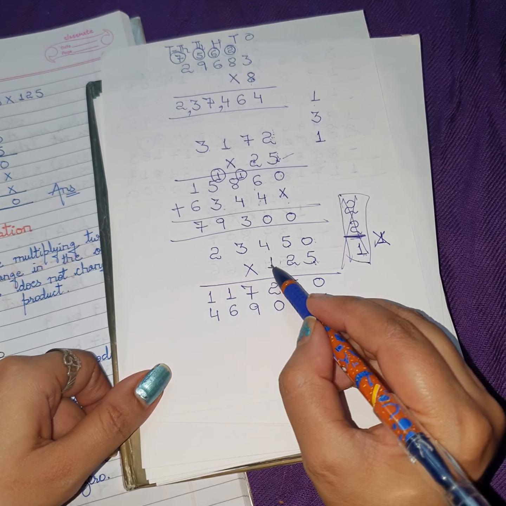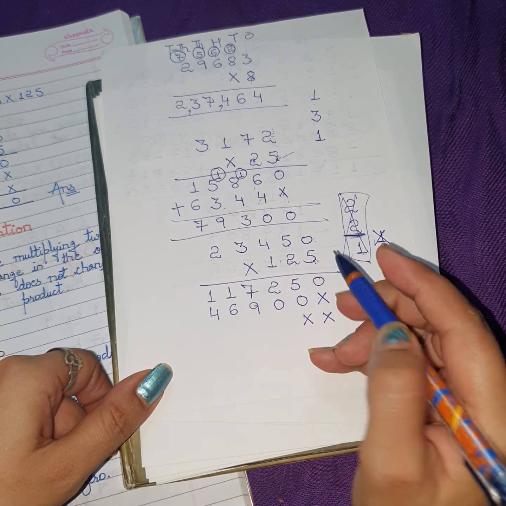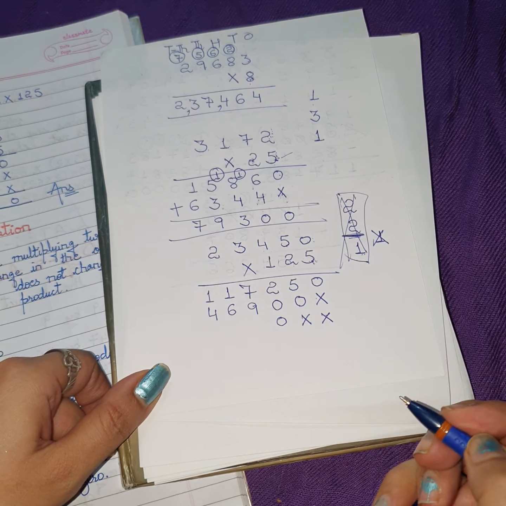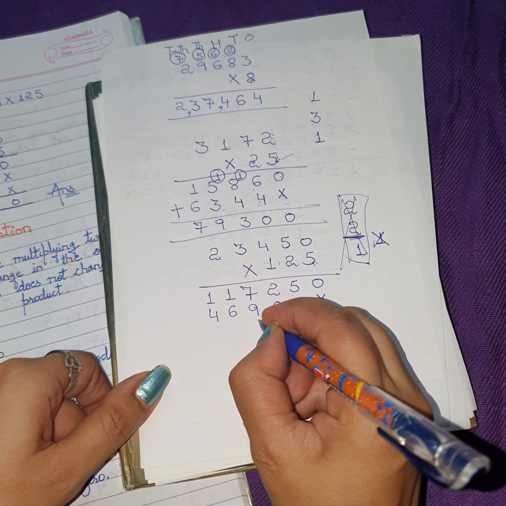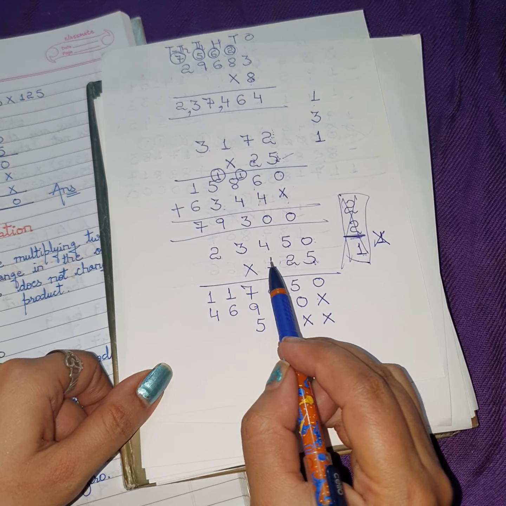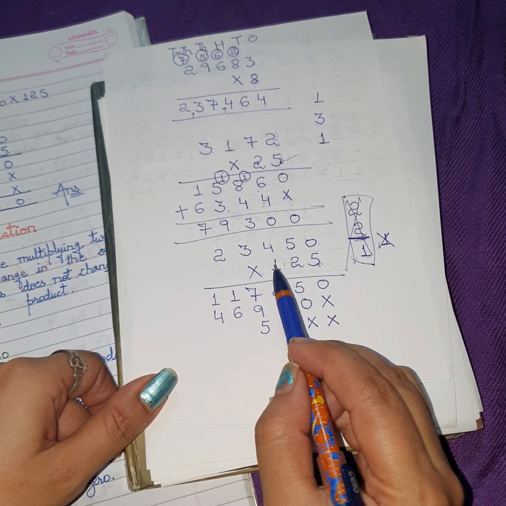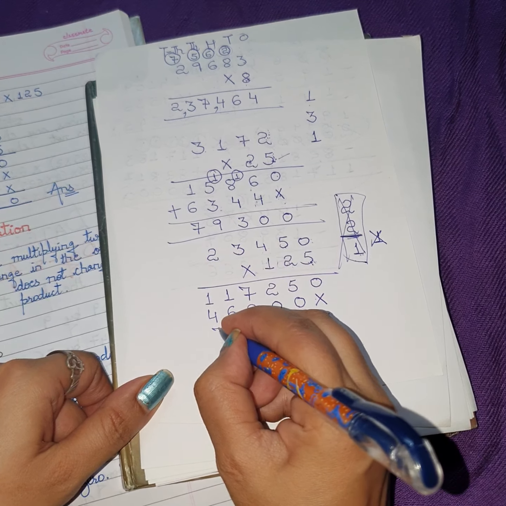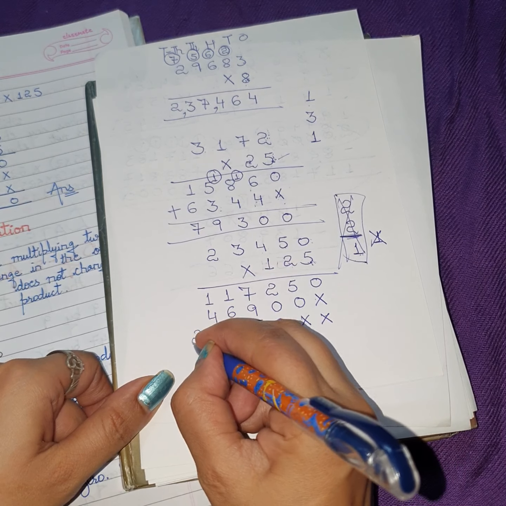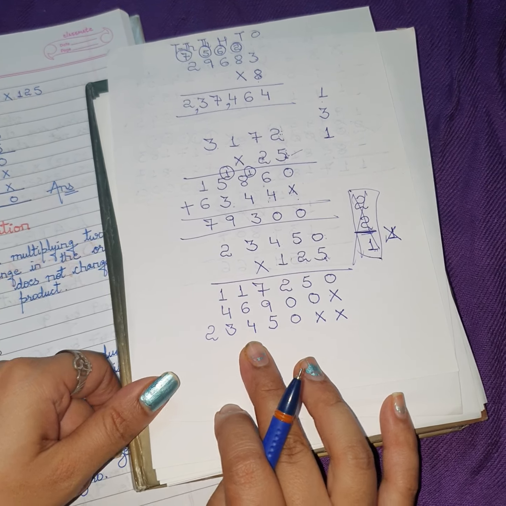Now multiply by 1. So 1, start from ones place. 1 zeros are 0. It will come under this hundreds place. 1 5s are 5, because whenever we multiply any number with 1, we get the same number. So 0, 5, then 4 will come here, 1 3s are 3 and 1 2s are 2. So here we have got our third step also.